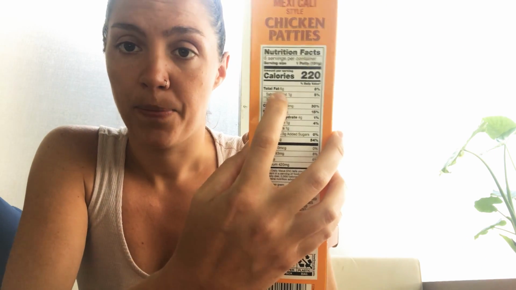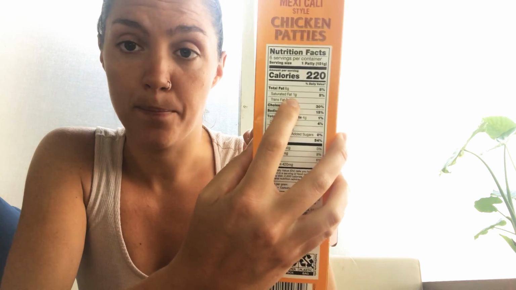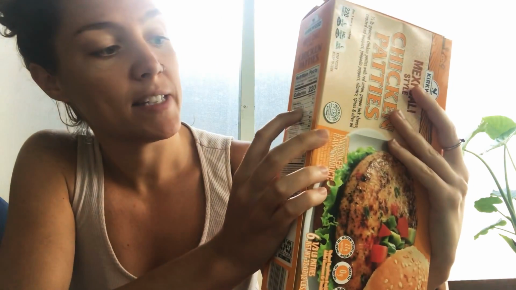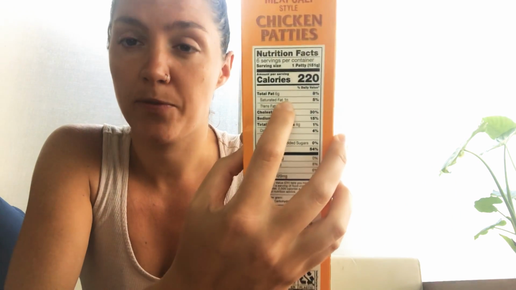So trans fat is not good. Avoid trans fat. Saturated fat is not as bad. There's some debate about whether it's not good for you, but it's not as bad for you as trans fat. But then you can see that the total fat says 6 grams, and the saturated fat says 1 gram, and then the trans fat is 0. So where is the other 5 grams of fat?